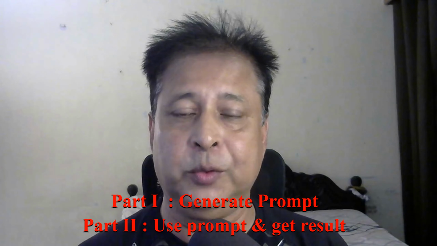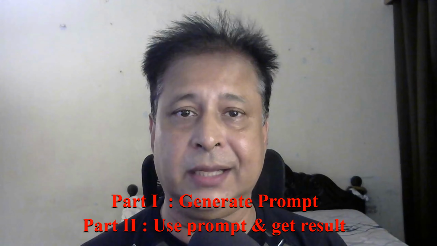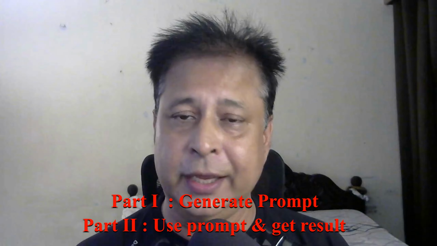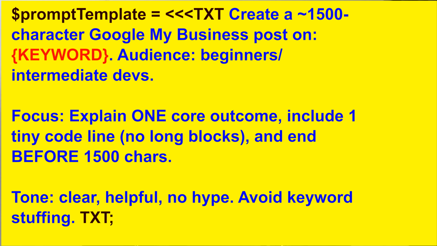This script we will learn in two parts. In part 1, we'll generate the prompt, and in part 2, we'll pass the prompt, get the output and display it to the user. In part 1, it's just a string replacement. Watch this paragraph. This paragraph has a keyword in between. This keyword will be replaced to generate a fresh prompt every time you use it.